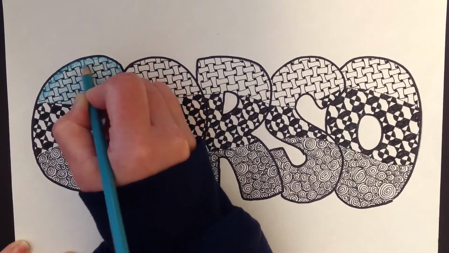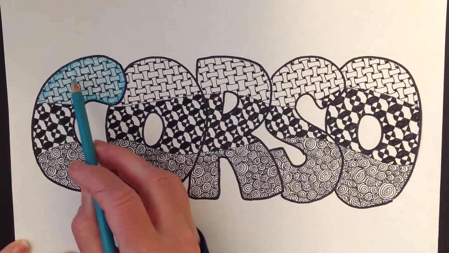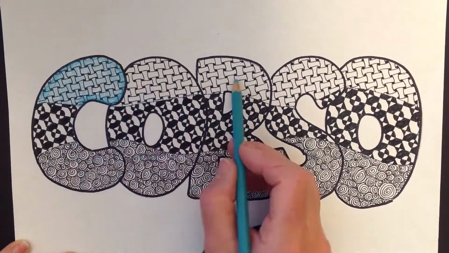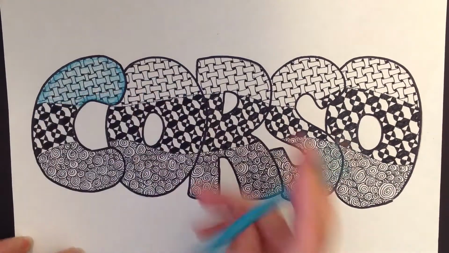One thing I would suggest is that however you end up coloring one, color them all the same. So I'm going with this greenish blue here. I'm going to do it all throughout here. So you want that consistency.